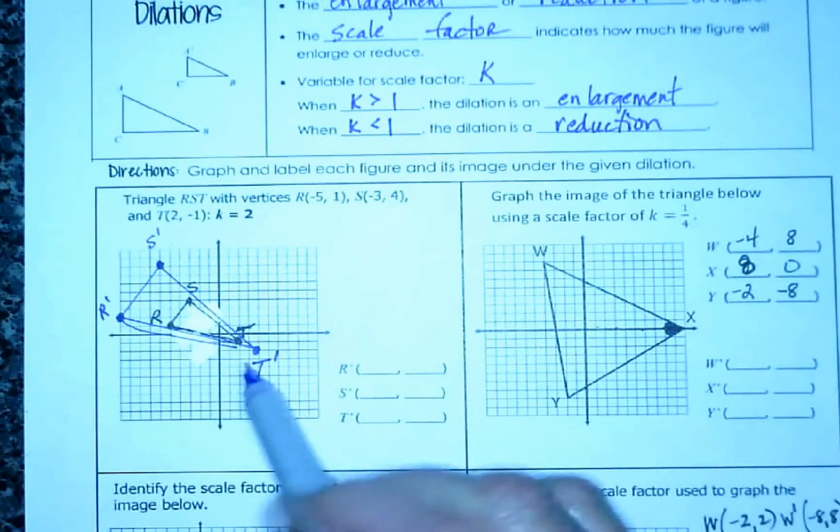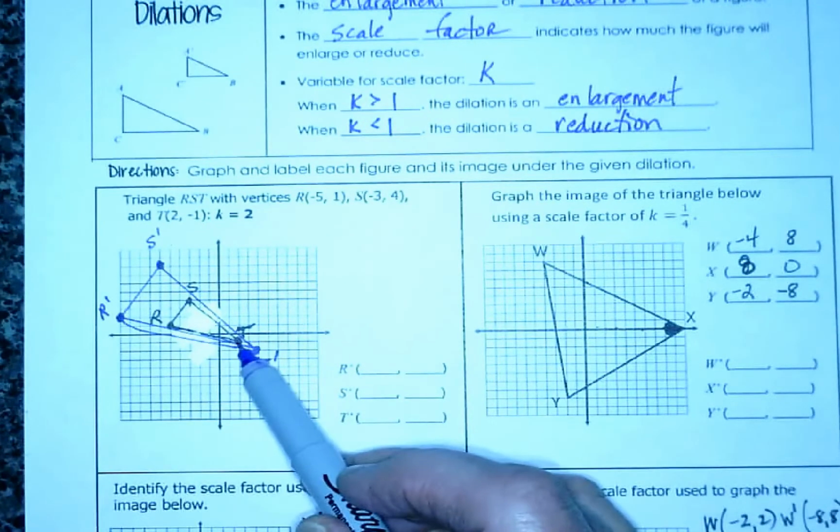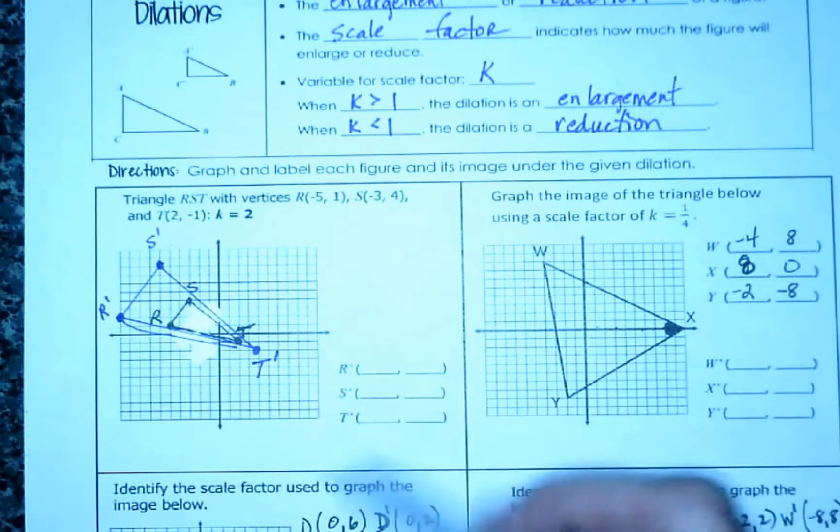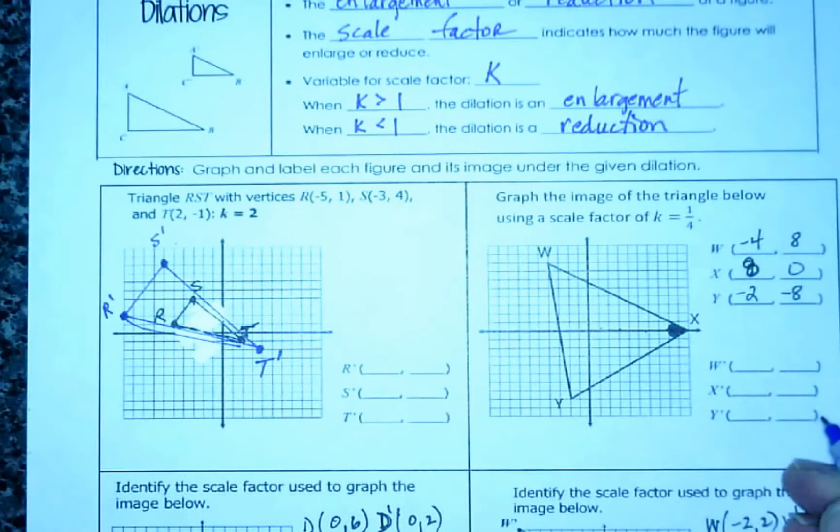Yes, this is a mess, I know. T is in the wrong spot, so I had to move it over here. And then I put the answer and my pen slipped. You know, just one of those things. It's okay, we'll go on.